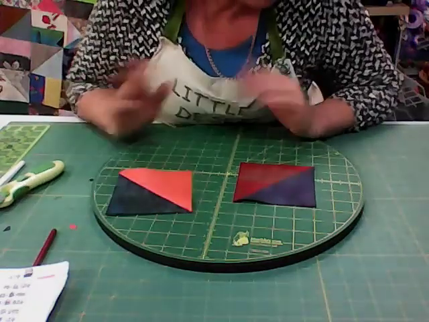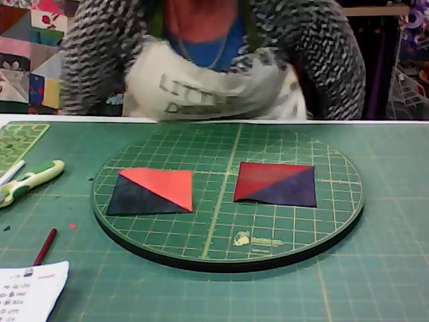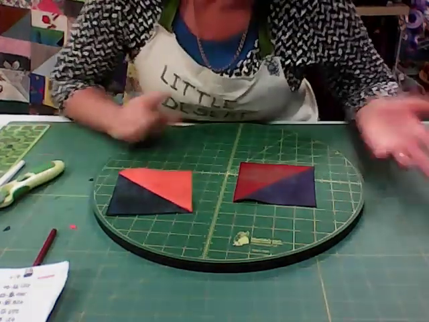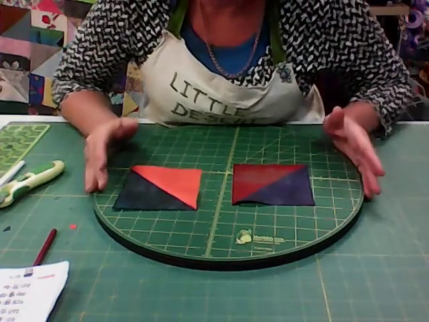Then sew them all, chain piecing them all, and then press them. And that's how I did it when I was doing template B, the smaller one. But because I want to show you the steps and how to do it, I've just done these 2 blocks.